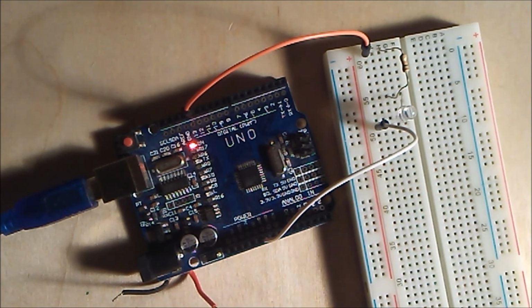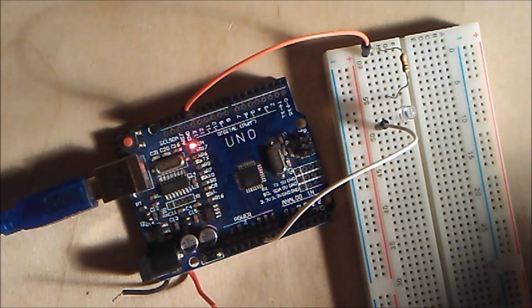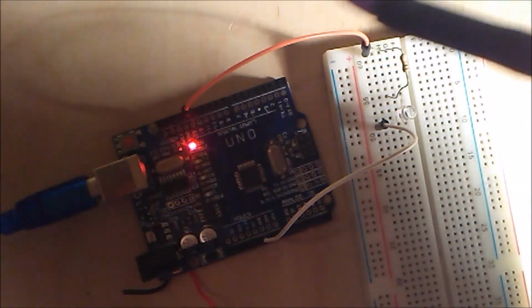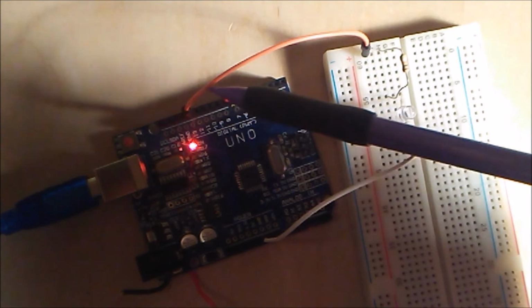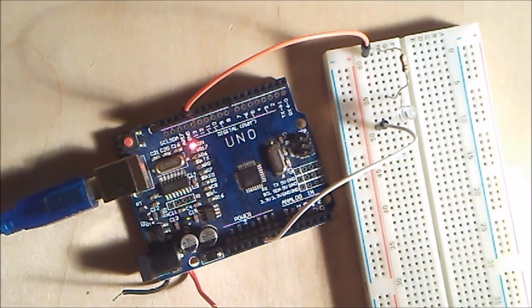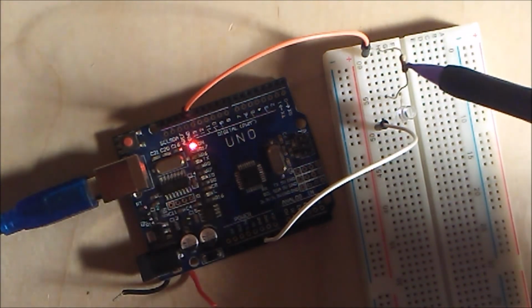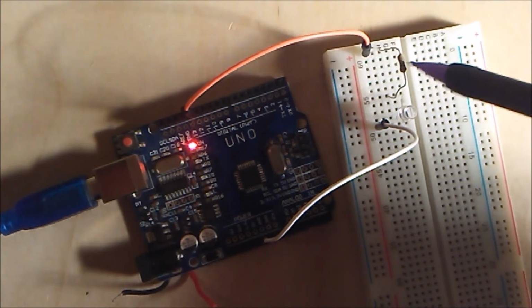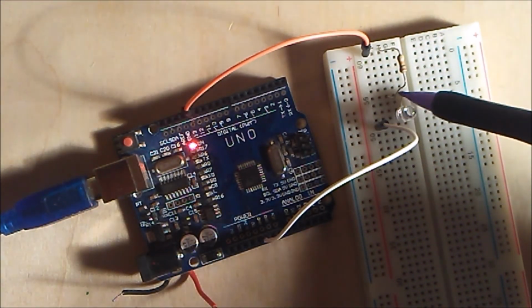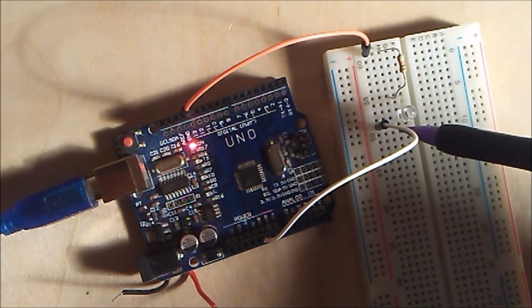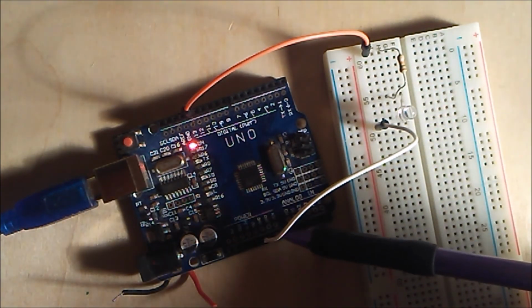Alright, so here is the sketch hooked up. Pin 13, the orange one here, is the output pin, and it is being hooked up to a current limiting resistor, which is 10K, through the positive side of the LED and back to ground.